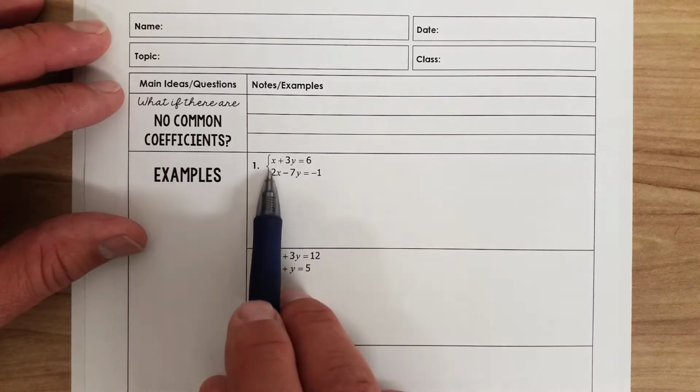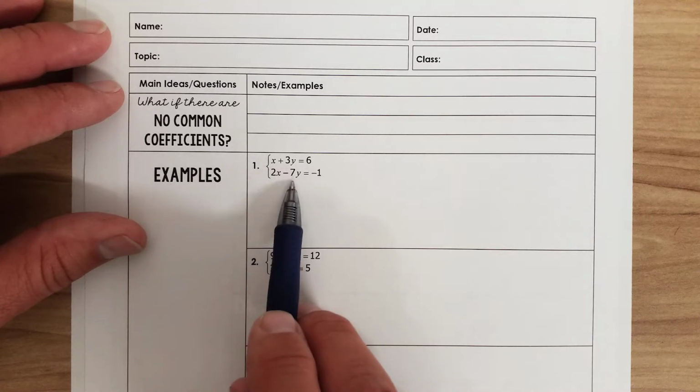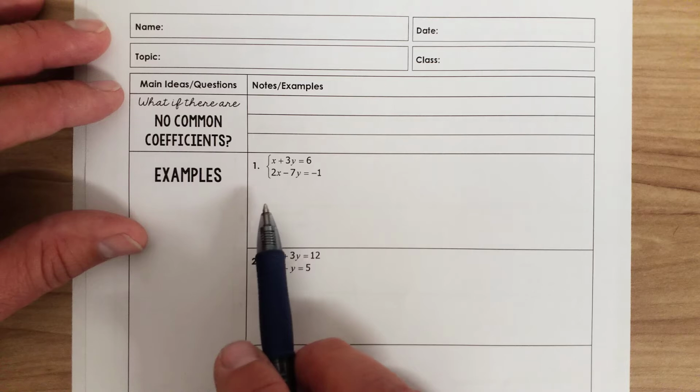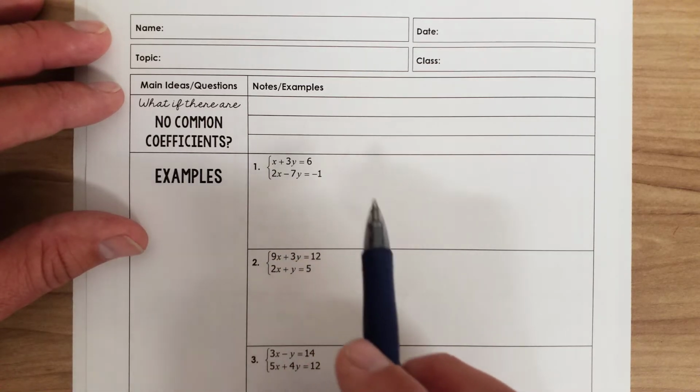An example is in this problem. See, there's a 1x and a 2x. They're not the same and they're not opposites. That's a 3 and a -7. They're not opposites. They're not the same. Well, if you like elimination, there is still a way to make it so that you can use elimination.